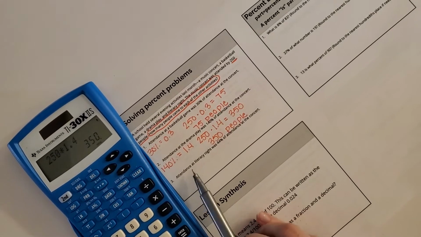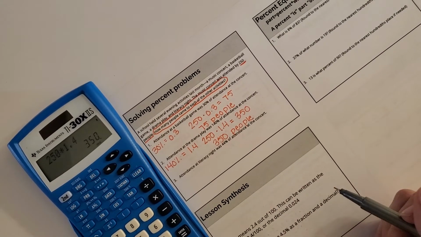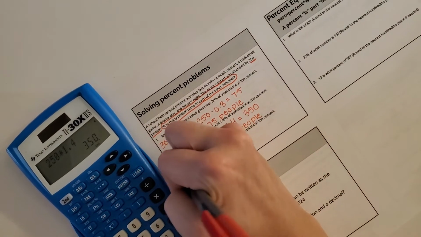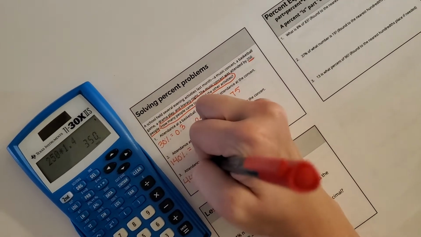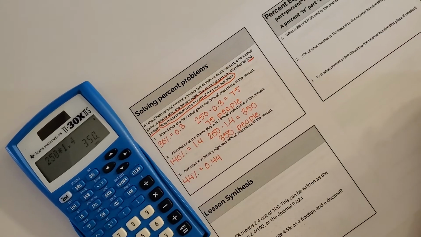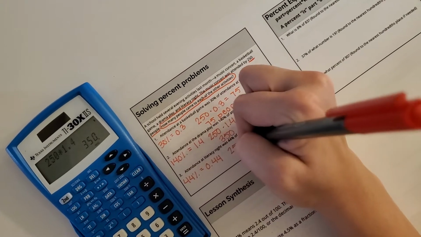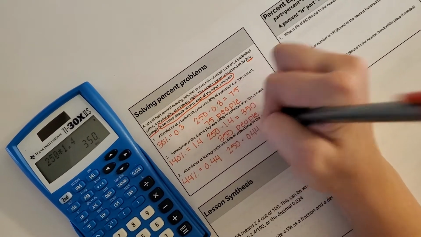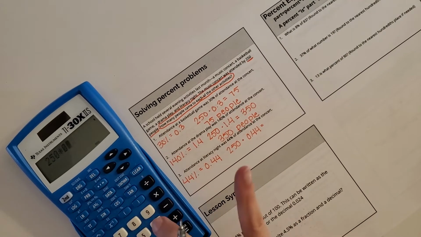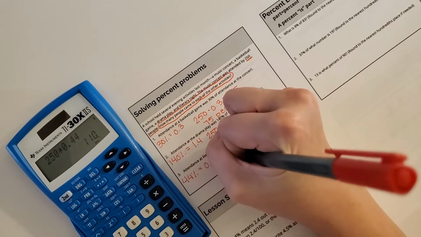Okay, last question. Attendance at literacy night was 44% of attendance at the concert. 44% as a decimal is 0.44. So 250 times 0.44 is 110. So 110 people.